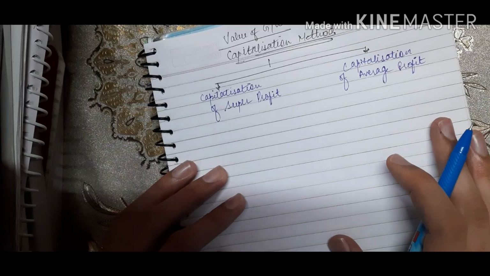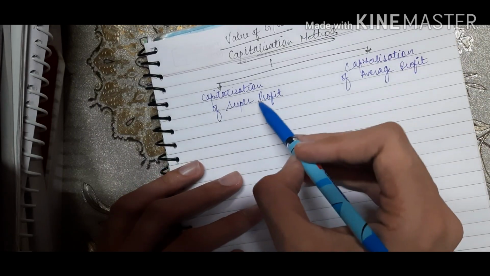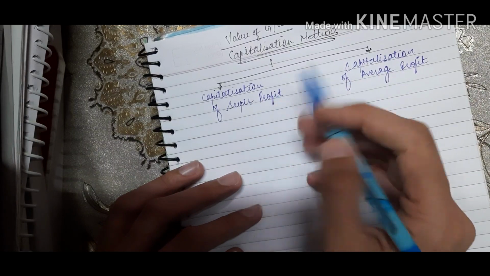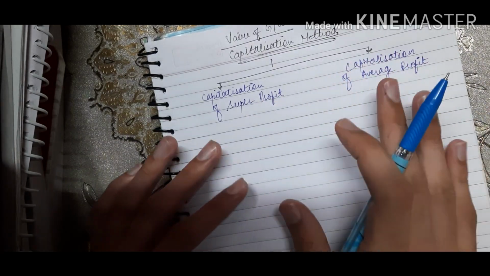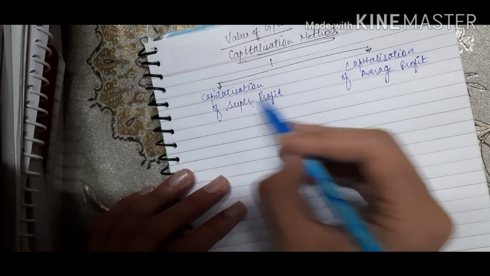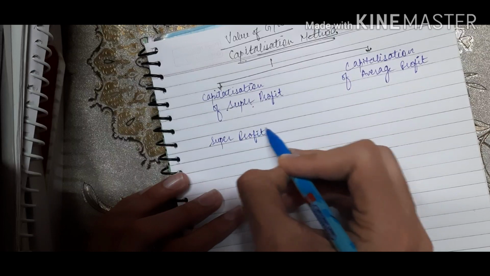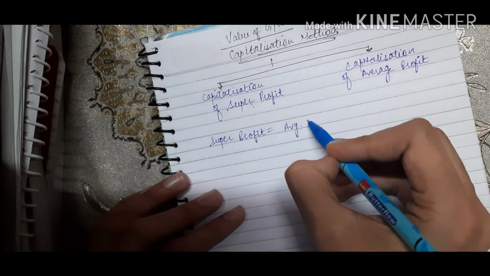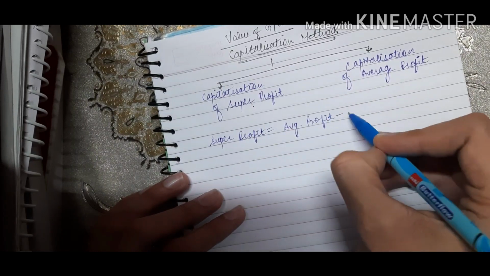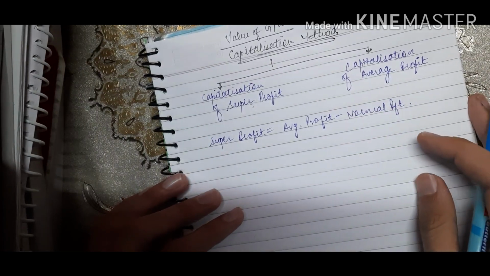There is a little difference only which I am gonna share, and as I told in the last video, there are some formulas which will be used in all the other formulas. So the super profit formula which I have told in the last video is: super profit is equals to average profit minus normal profit, right?